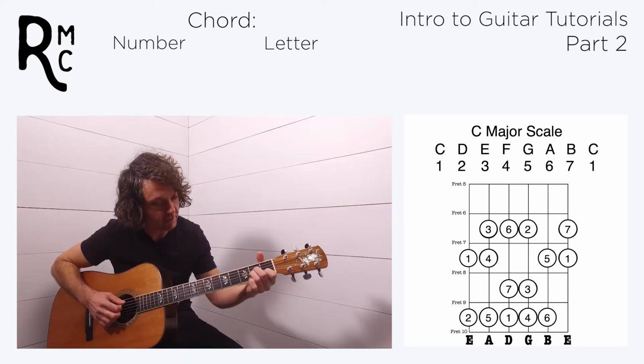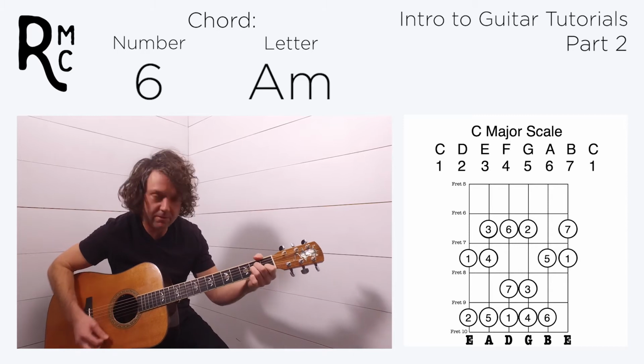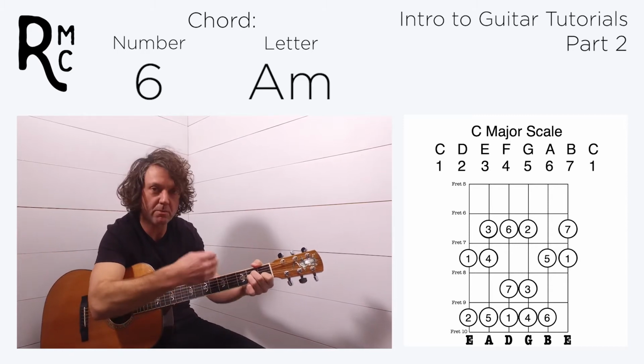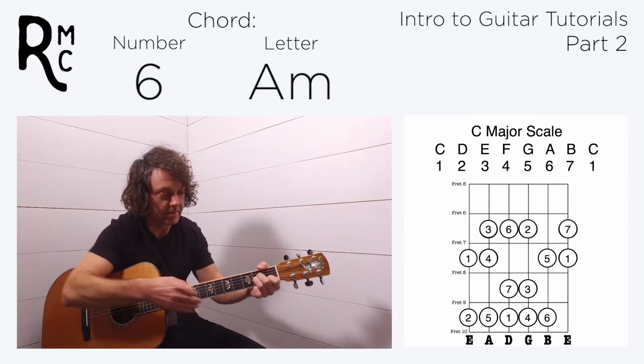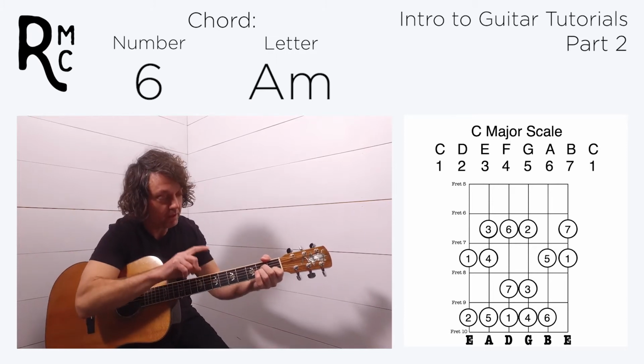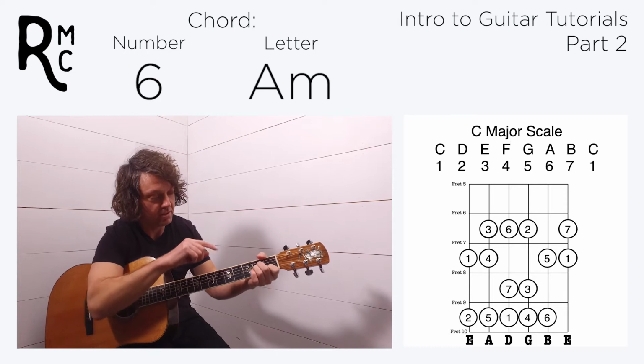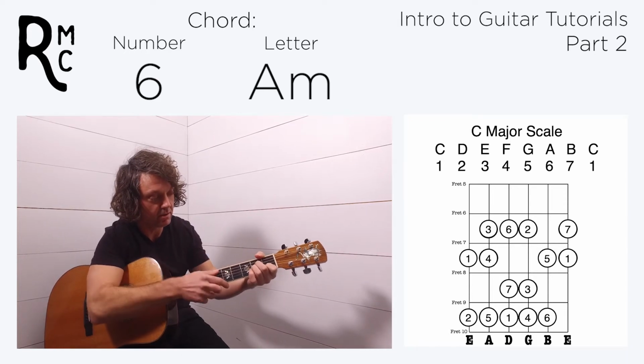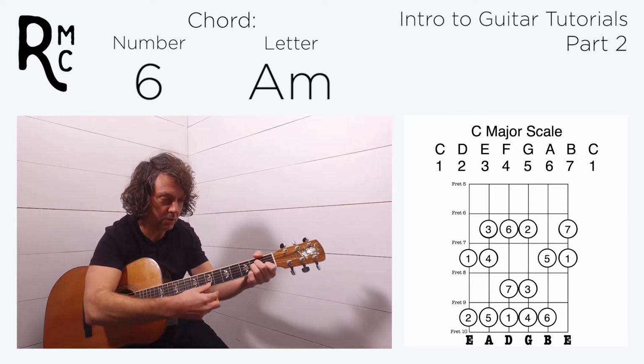Well, if you go down here and you play the A minor chord, those are all the notes that you're going to see repeated throughout this chord. And that lets you know that, well, if I'm playing a note, or if I'm playing a chord built off of the 6th note of the scale, it always comes out to be a minor chord.